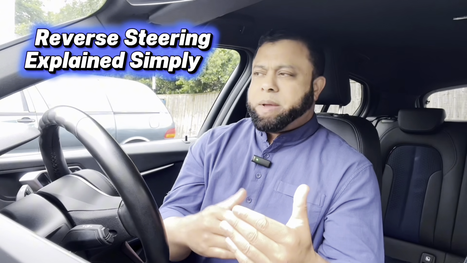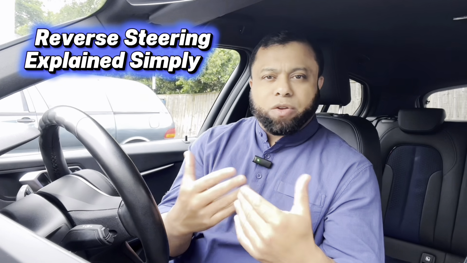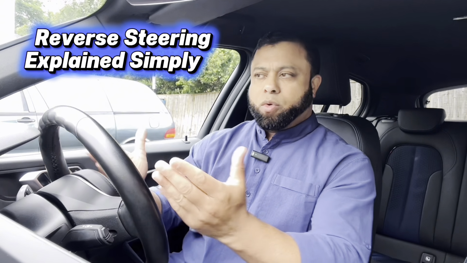Steering when you are reversing, which is asked by many learners on my channel. They get confused with the steering when they're reversing. So when you are driving going forward, for you to go left, you steer left. For you to go right, you steer right.